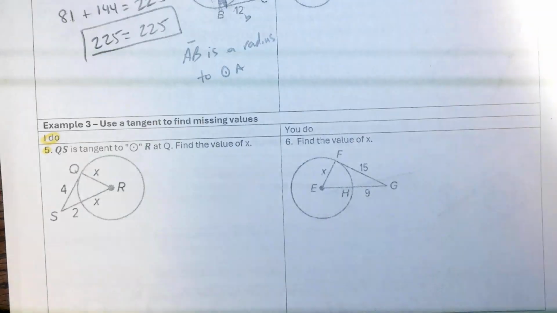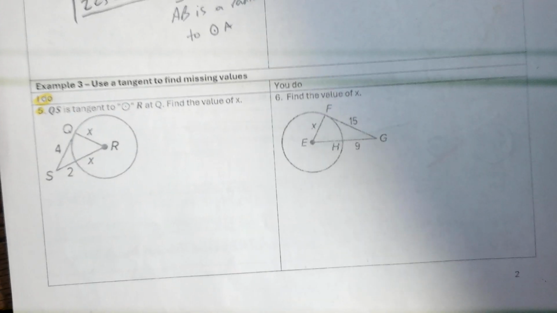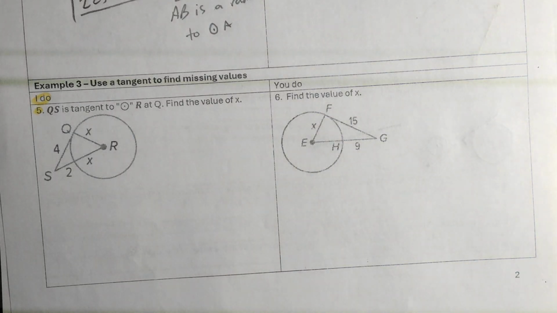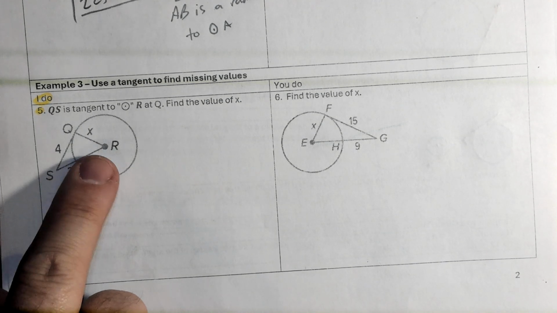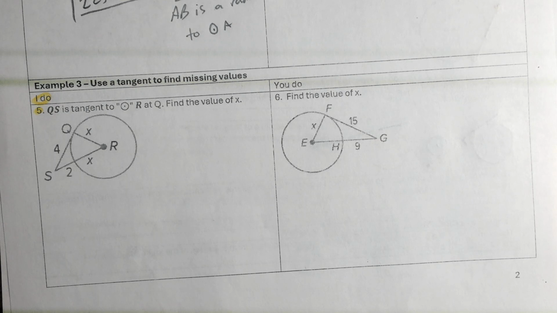All right. Number 5. This is example number 3 at the bottom. Use tangent to find missing values. It says QS is tangent to circle R at Q. Find the value of X. All right, so we're getting into the hard stuff now. I know y'all thought the hard stuff's already been, and yeah, sure, but here we go.